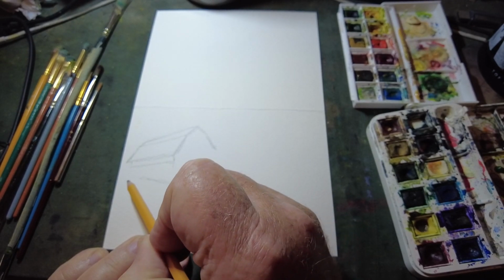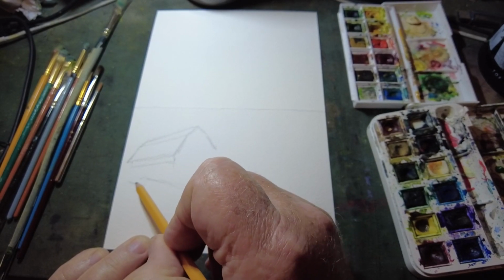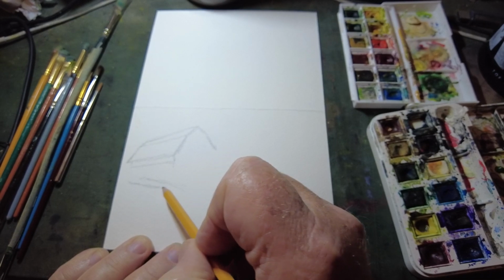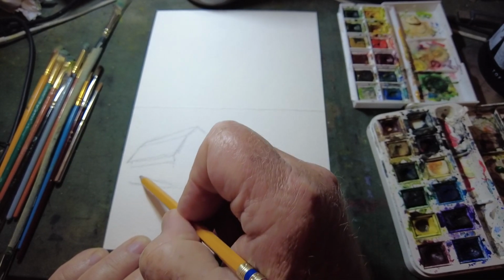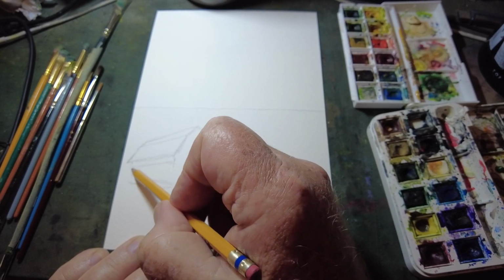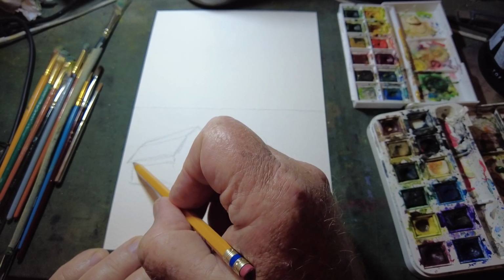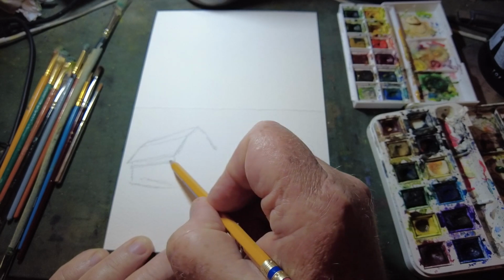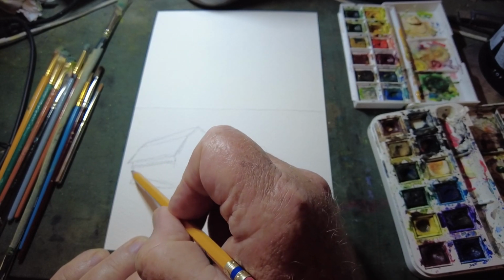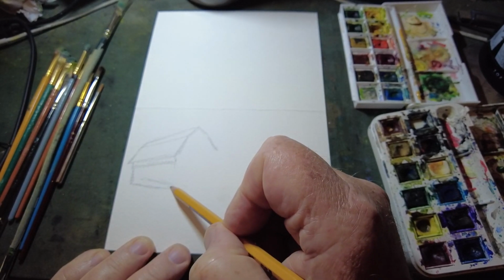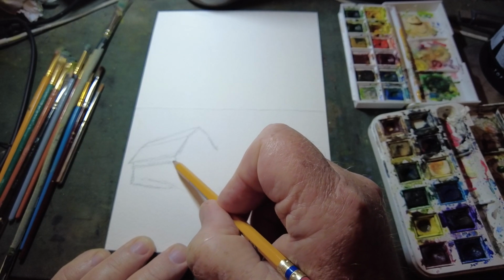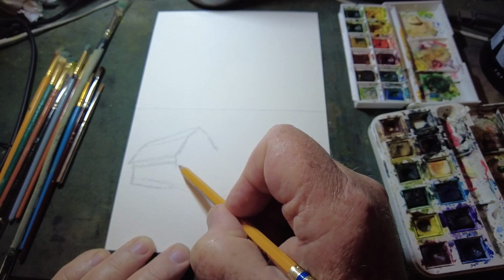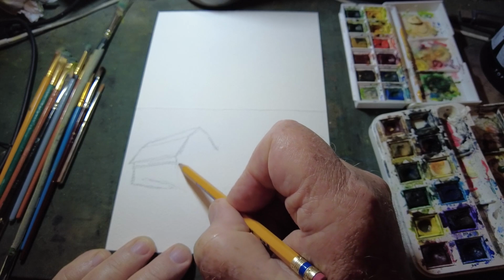Not a line, maybe this is a little bit deeper here. There we go. And that comes down from there. Just a little feature on the side of the building. There we go.